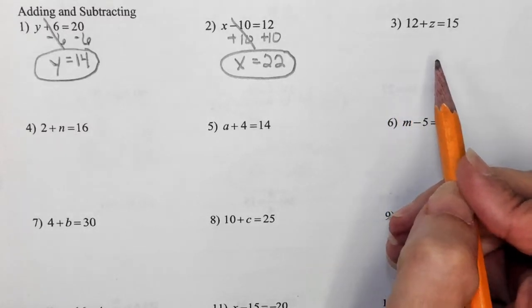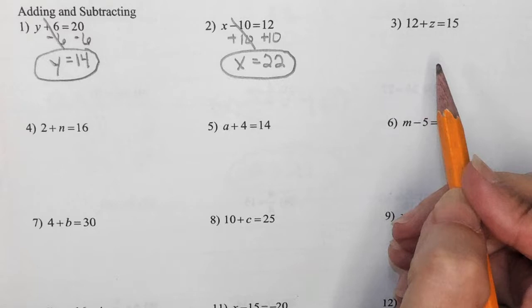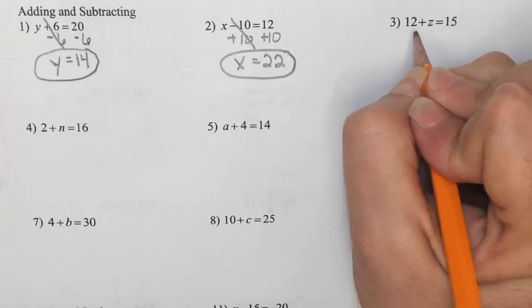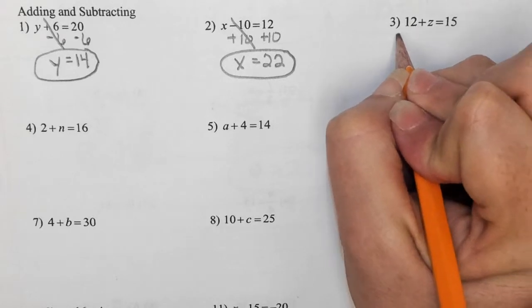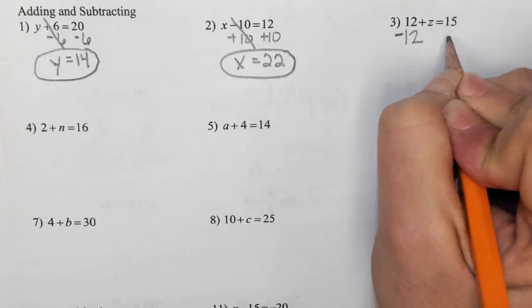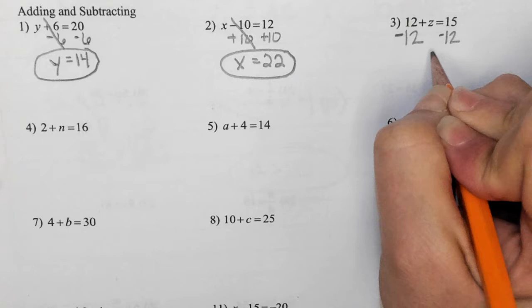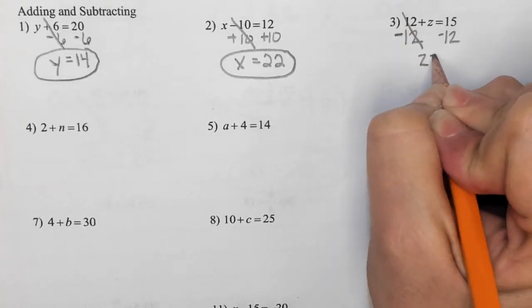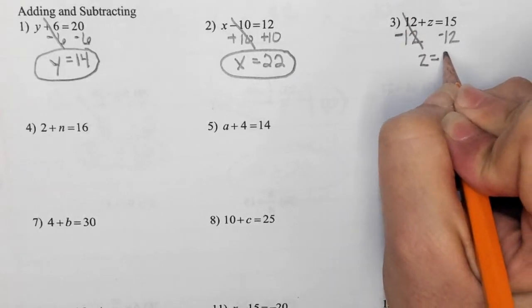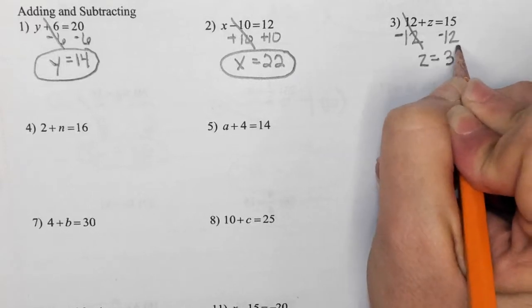Number 3. Where's your paper? Get it out. If it is a positive 12, the opposite is minus 12. z equals 3.